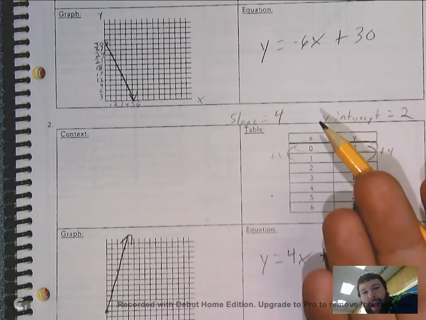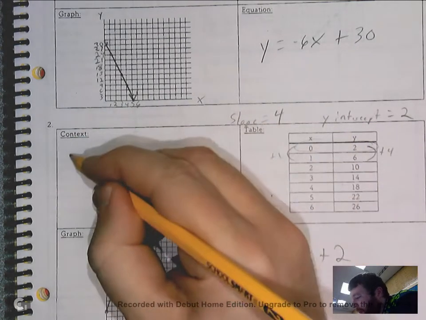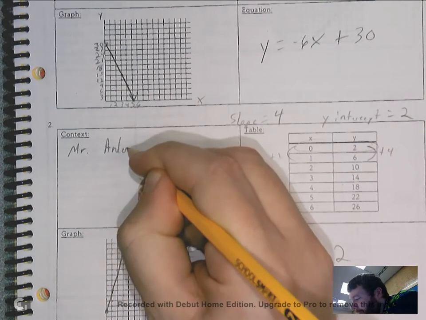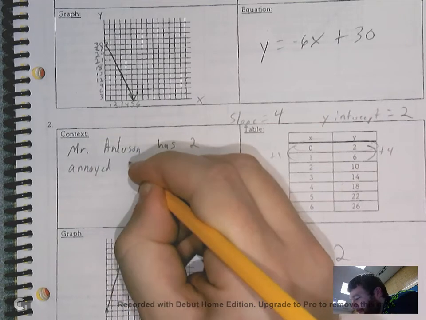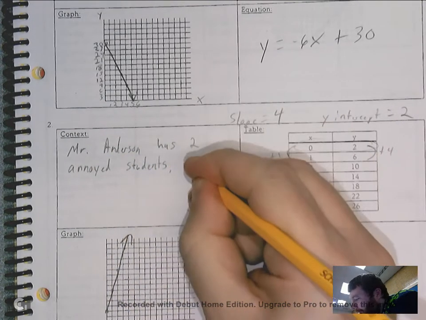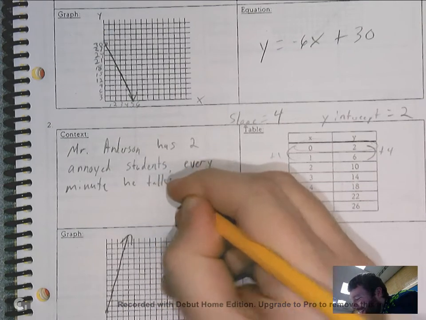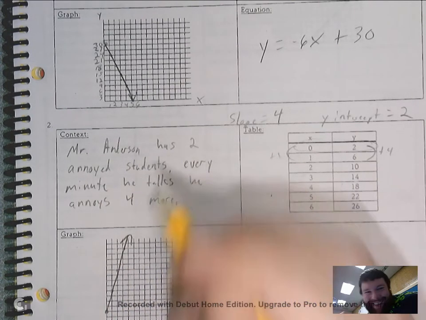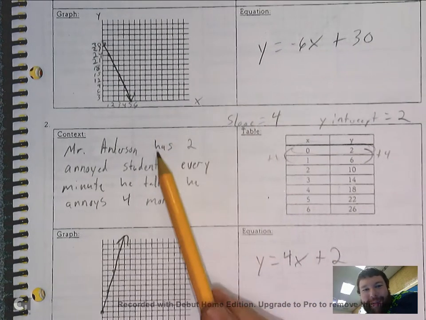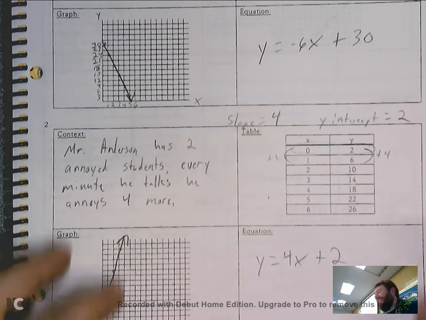4 is like happening per day or something like that. So, for example, one story is Mr. Anderson has 2 annoyed students. Every minute he talks, he annoys 4 more. Okay, but that works, right? Now the y-intercept is what I'm starting with, and then for every minute, I'm annoying 4 more. So it works. And is accurate. Okay.